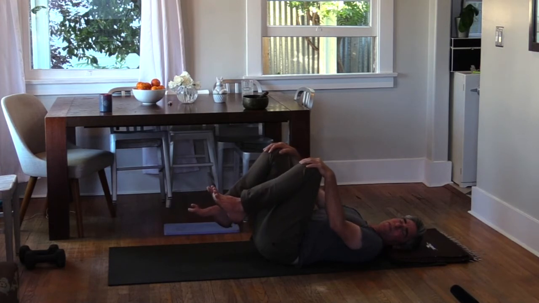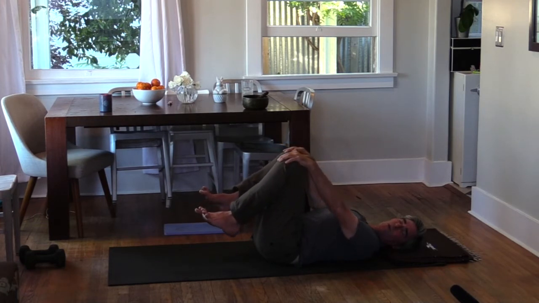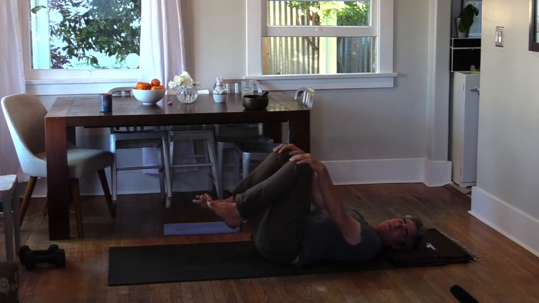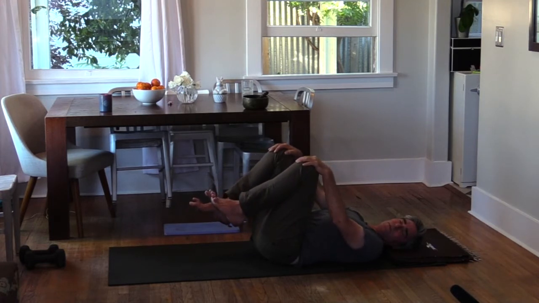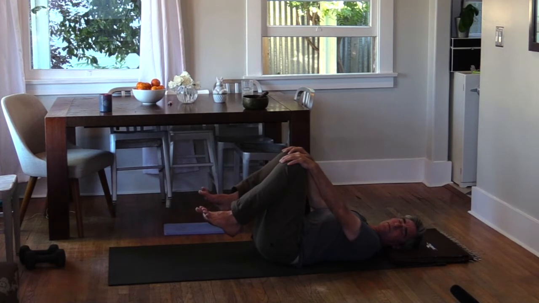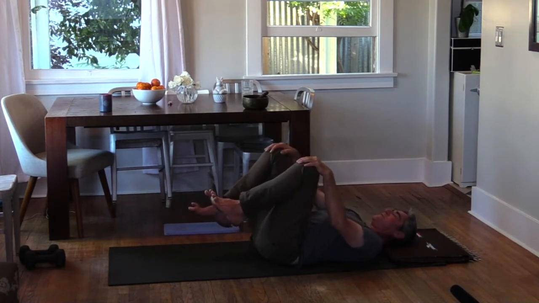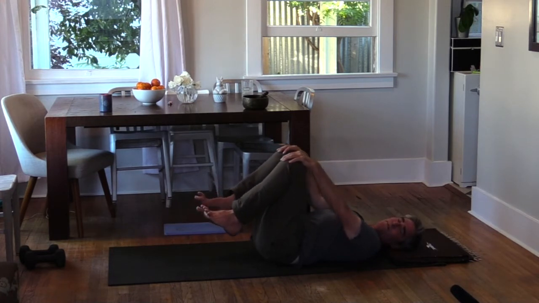And the one consistent part of the exercise will be this pushing and pulling, but one thing you can vary is how wide the knees are. You can vary how quickly you move, how slowly you move. One more minute here.